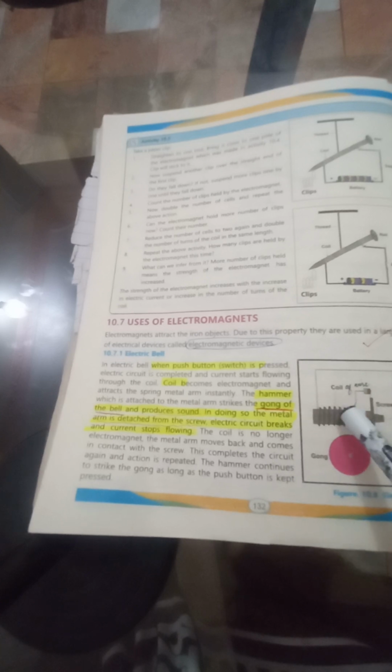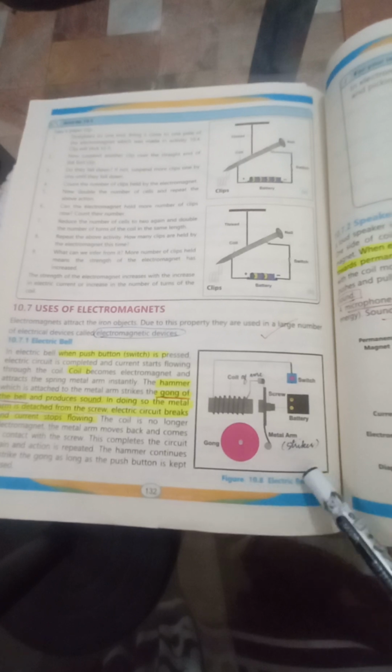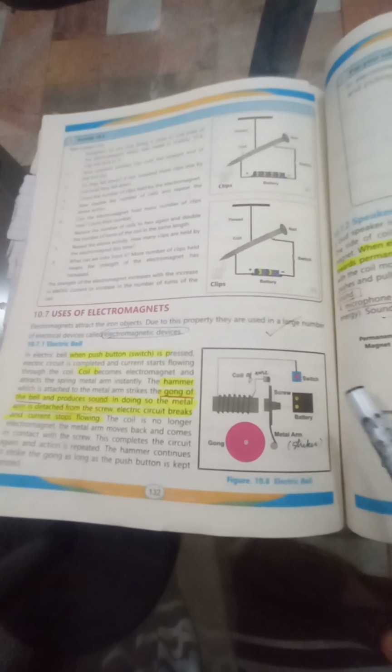Moving further, what is an electric bell, and how does it work? It consists of a gong, a coil, a switch, screws, a battery, and a metal arm. Another name for the metal arm is a striker. A coil is wound with a wire, with a switch button connected to a battery, screws, the metal arm and the gong as well. What is a gong? It is a circular piece of metal which is used to produce sound when it is hit by the hammer.